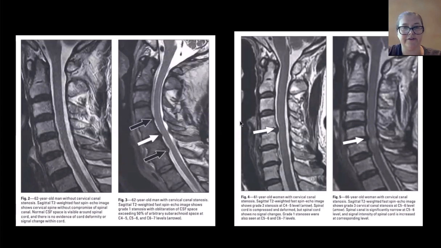This is one of their examples for grade 1, which we would probably use as mild, where you do have effacement of the CSF, but there's no flattening of the spinal cord. There's no myelomalacia. For grade 2, you've got degenerative change, effacement of CSF, and also some distortion or flattening of the spinal cord. And for grade 3, or severe, you've got disc, flavum hypertrophy, a compressed cord, and signal abnormality.